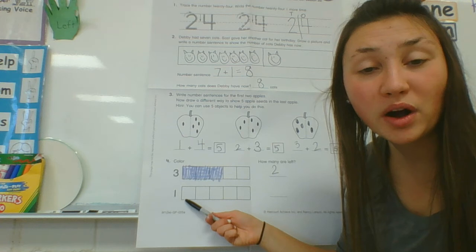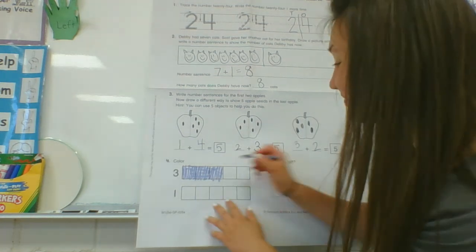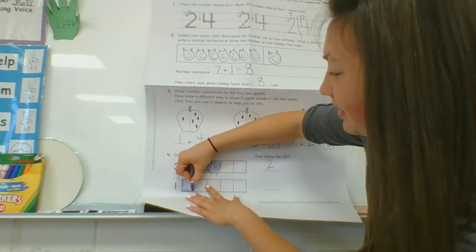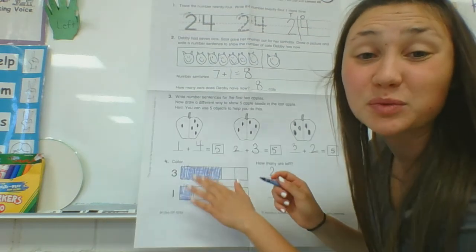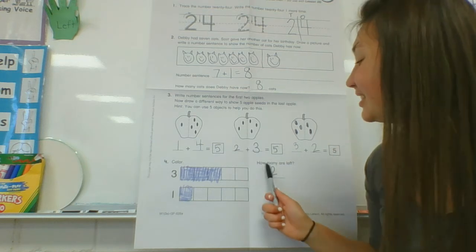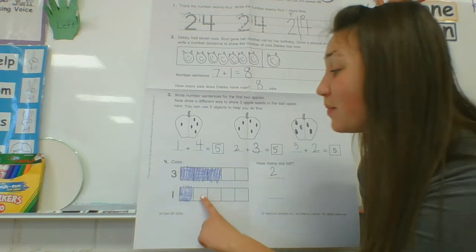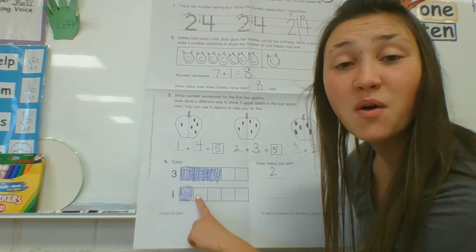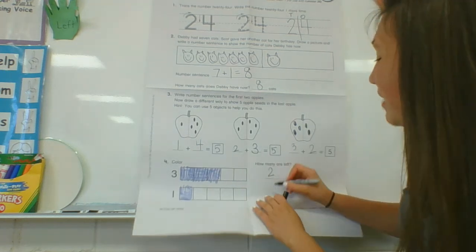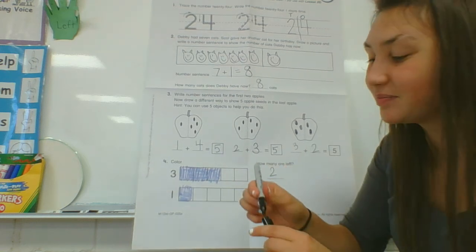It says color 1 square this time. Just 1 square. So take your blue crayon again and color just 1 square in. And it has to be the one on the left because we always start at the left. Grab your pencil again. We're going to see how many squares are left after we colored in that square. So, counting just the white ones, the ones that are left. 1, 2, 3, 4 squares left. So you can make a 4 in that blank there for 4 left.